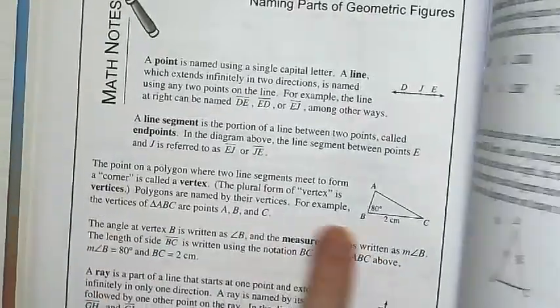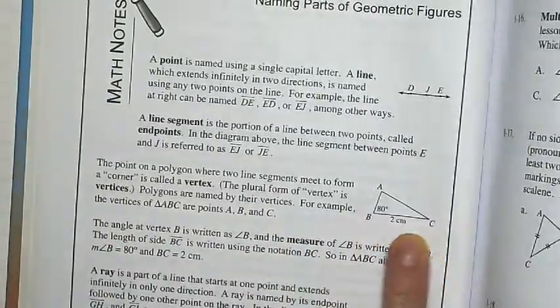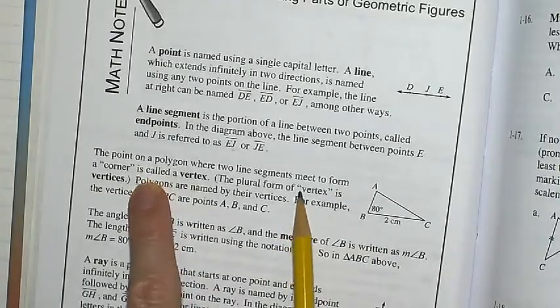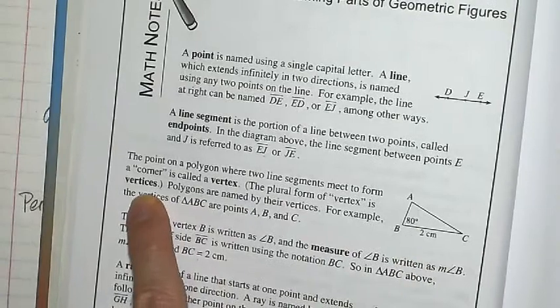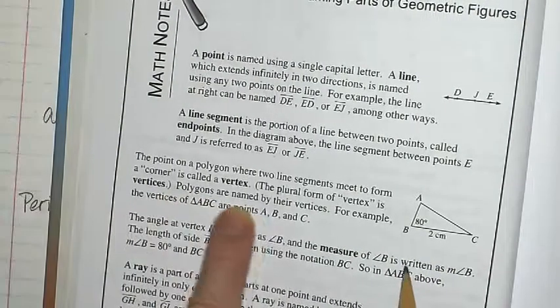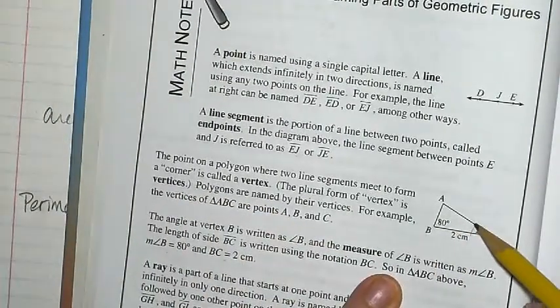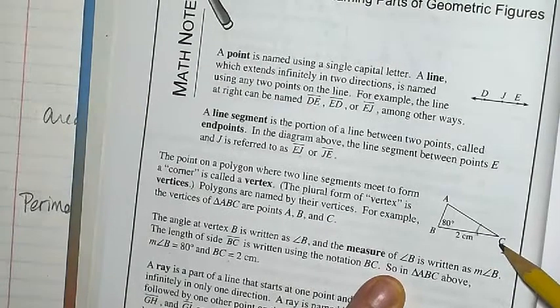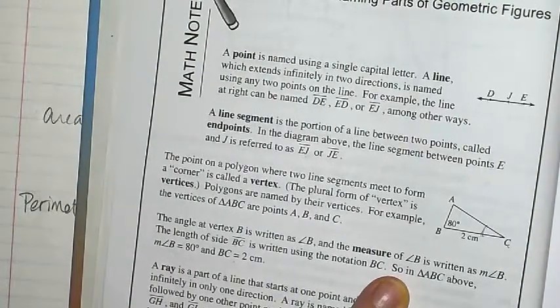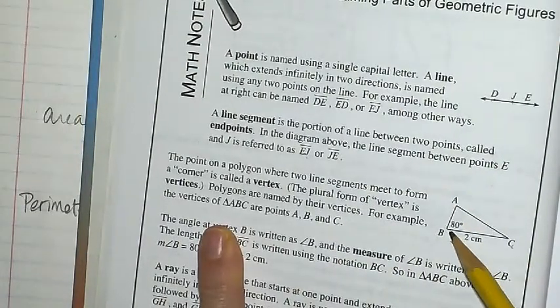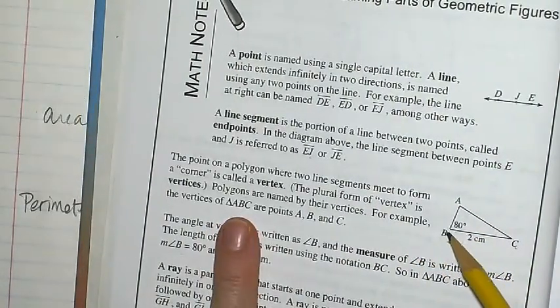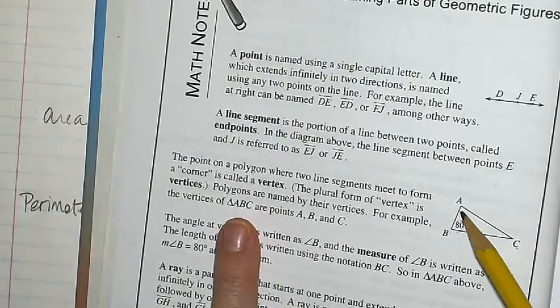Okay, so let's pause for a second. Vertex, so for example, the point where 2 line segments meet to make a corner. By the way, the plural for vertex is vertices. If I was looking at this angle right here, I could say angle C. There wouldn't be any confusion about which angle I'm talking about. That would be true for any of these angles. If I said B, there's no other angle that shares a vertex of B or A.